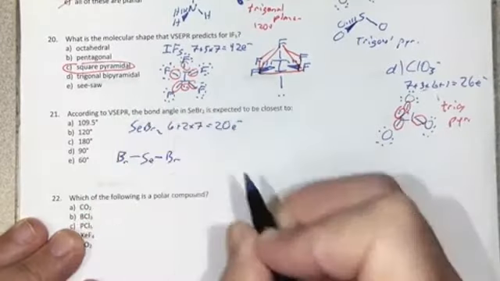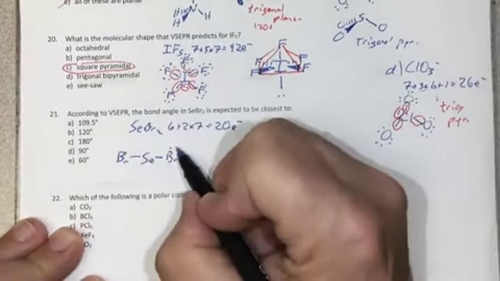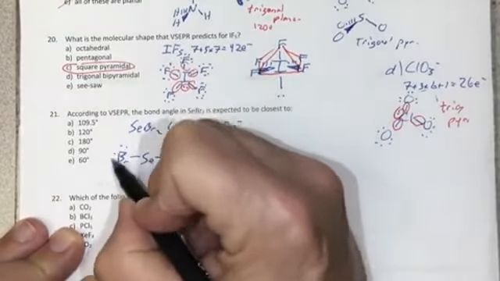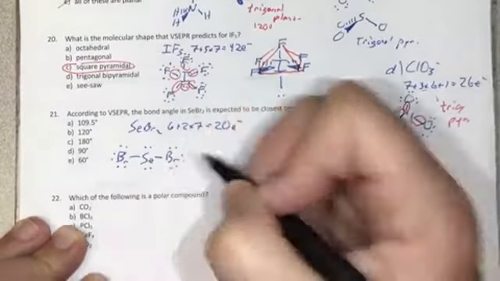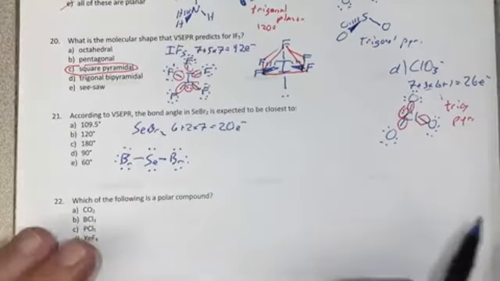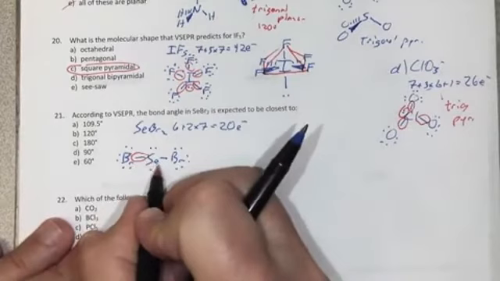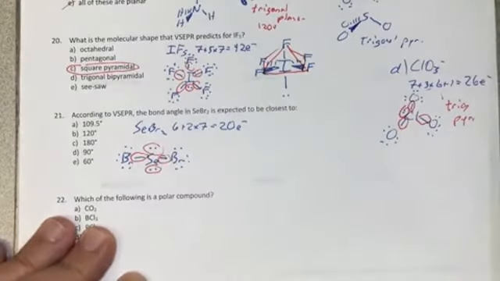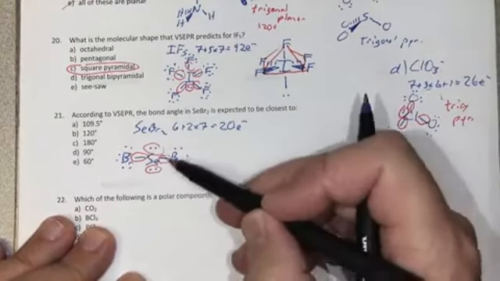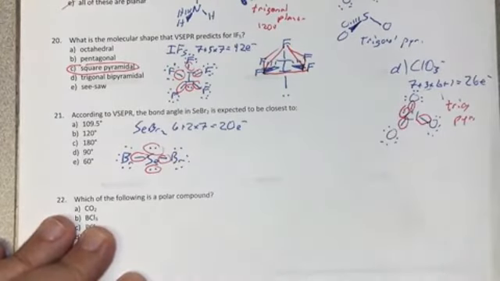So first connect the atoms. Next, complete the octets on outer atoms: 6, 8, 10, 12, 14, 16. Then put the leftovers on the central atom: 18, 20. Now the central atom has an octet, so we're finished. How many groups of electrons are around the central atom? 2, 4, 6, 8. There are 4 groups of electrons: 1, 2, 3, 4 groups of electrons around the central atom.